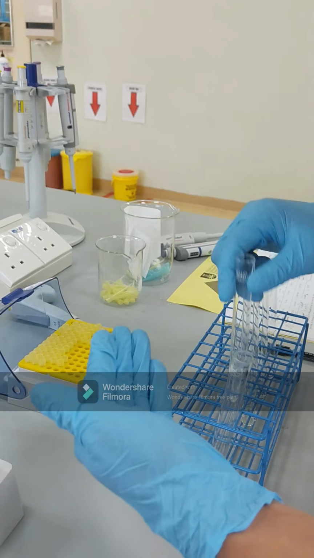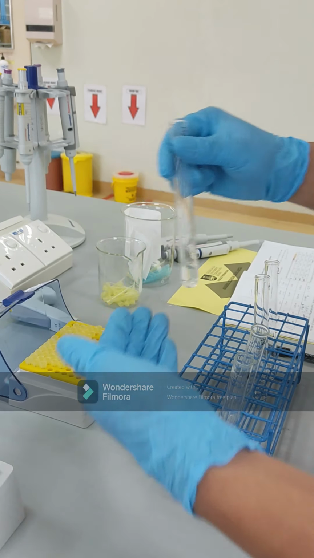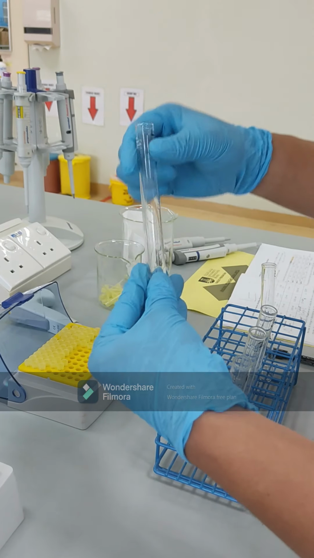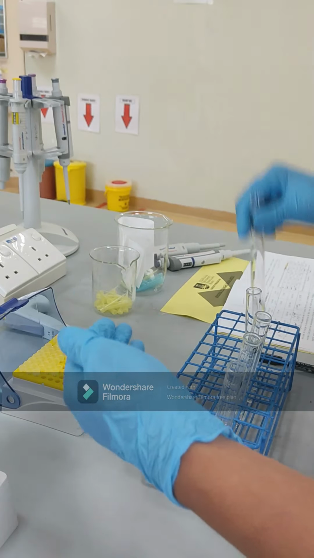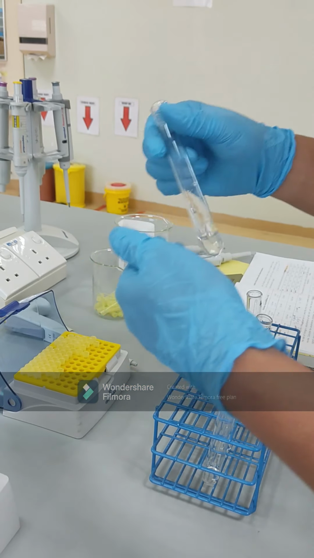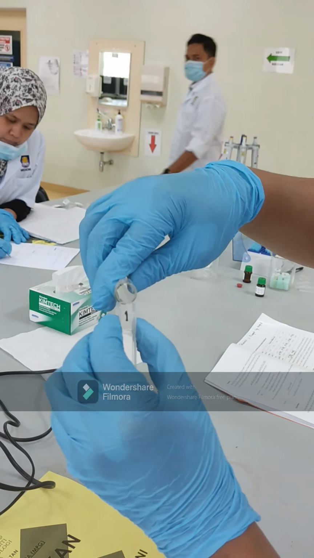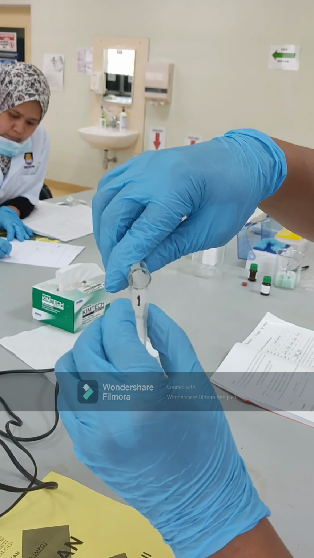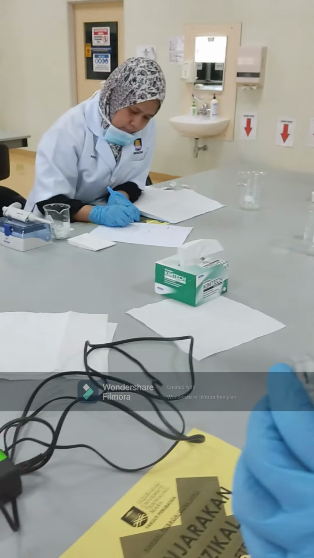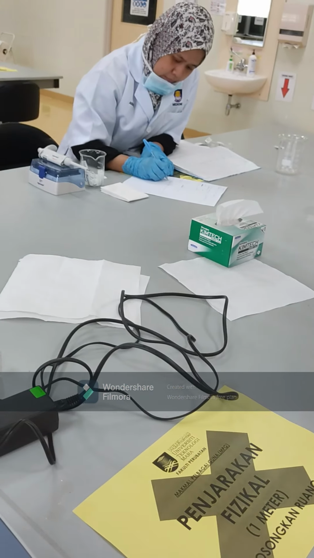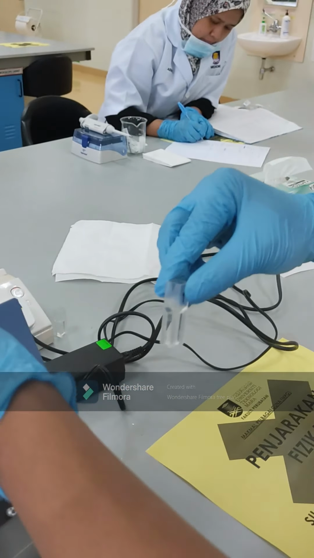According to the practical guide, we should cover with parafilm before we mix, but this one is the simplest step we take during the practical. Then we will measure the OD for each tube at 0 time. We consider after mixing to be the 0 time. We will measure the OD of each test tube.